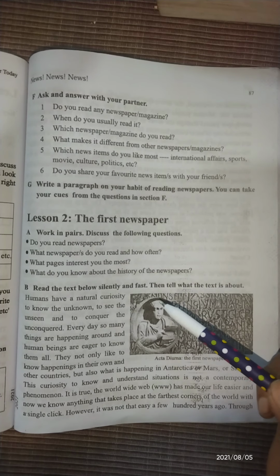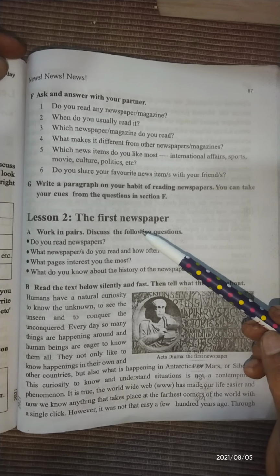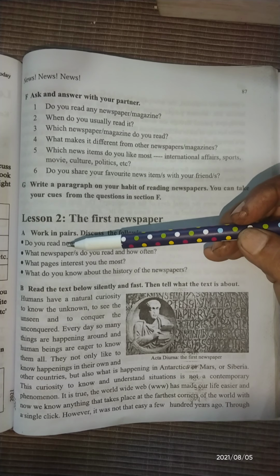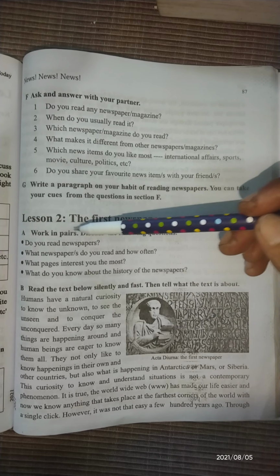Now let's turn to Unit 2, where you will learn about the story of the first newspaper in different places in different time in the world. Let's start with the very beginning activity. Part A, work in pairs.